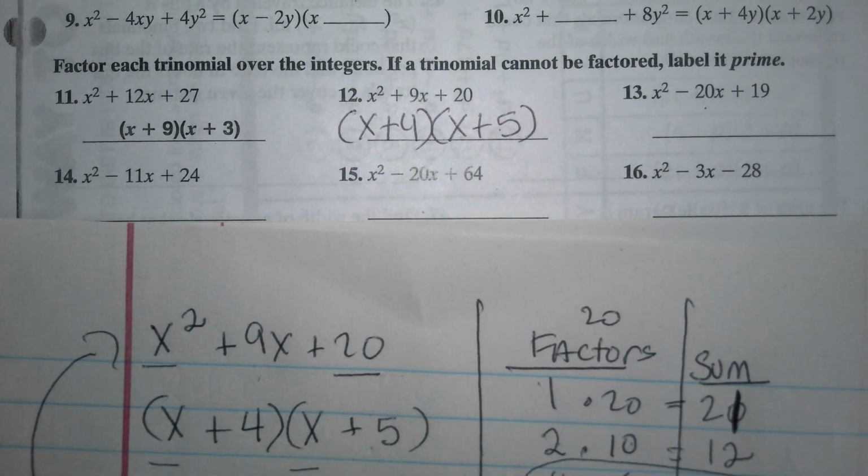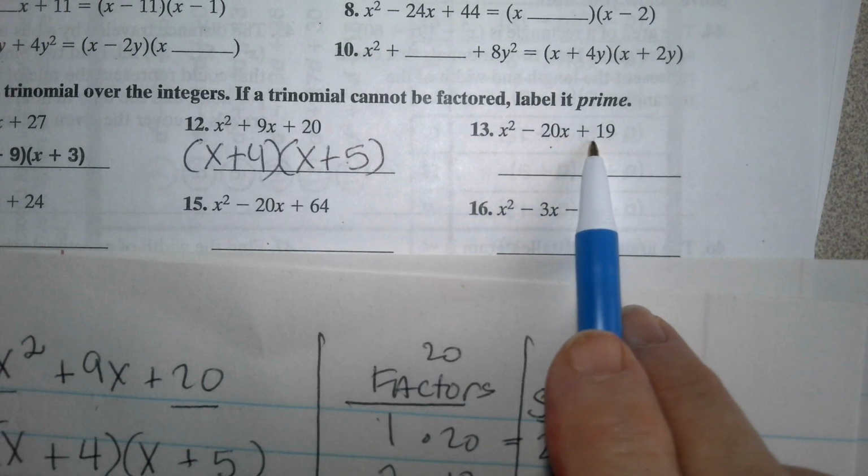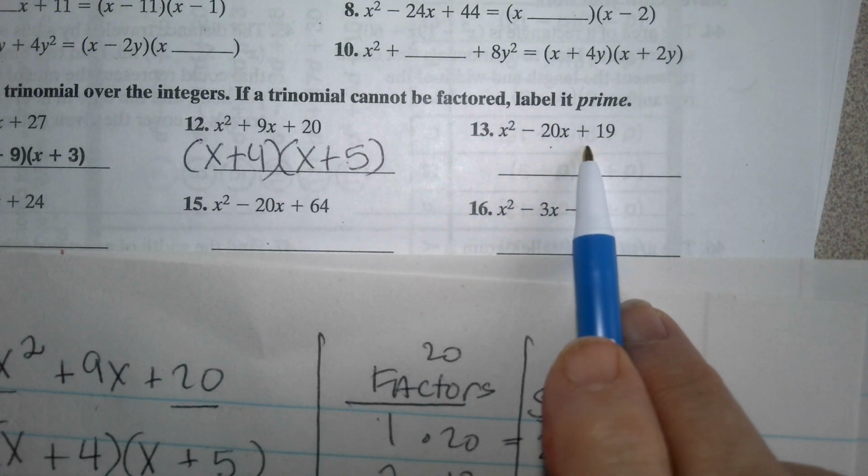And we're only going to do the ones, I think, today, yeah, where the last number is a plus. And somebody better put their phone away.